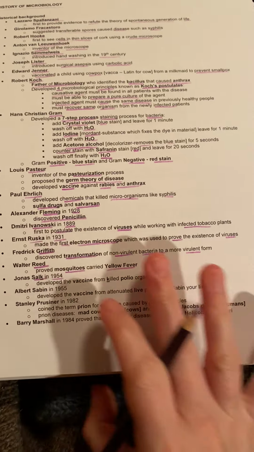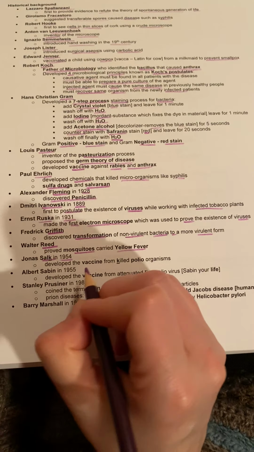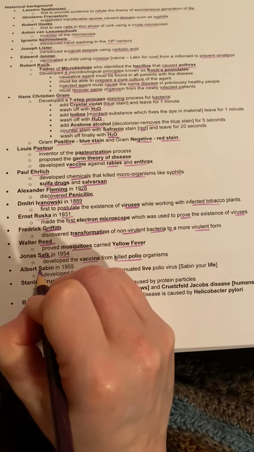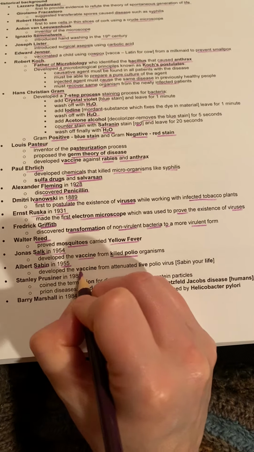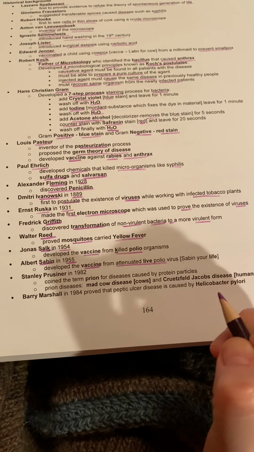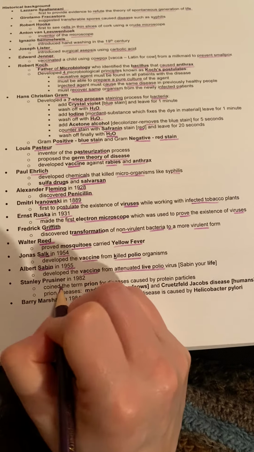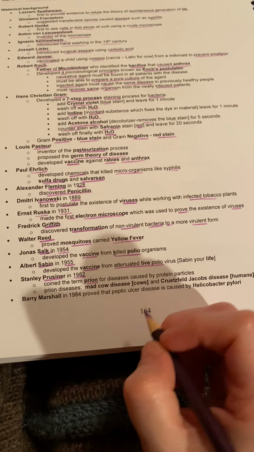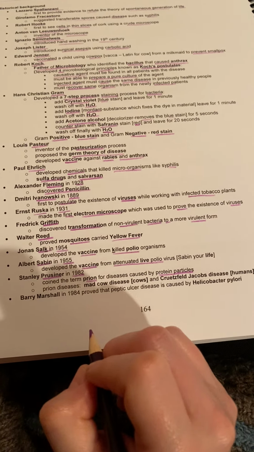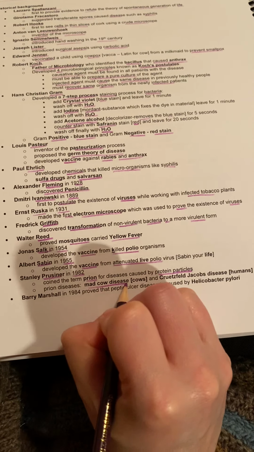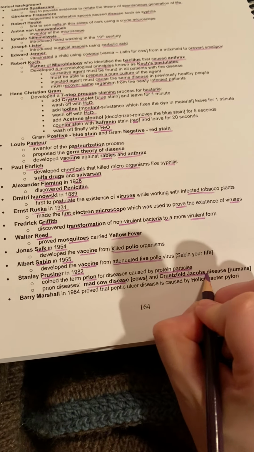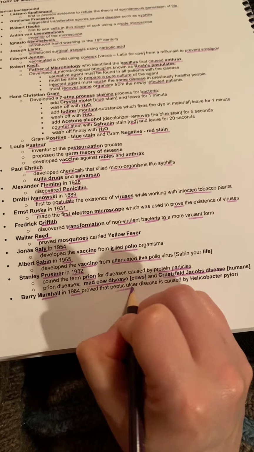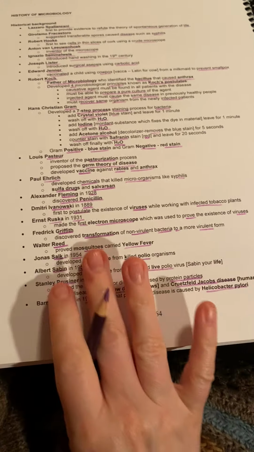Salk in 1954 developed the vaccine from killed polio organisms. Sabin in 1955 developed the vaccine from attenuated live polio. Sabin your life, that's funny. Prusiner in 1982 coined the term prion for diseases caused by protein particles. Prion diseases like mad cow disease and Creutzfeldt-Jakob disease. Marshall in 1984 proved that peptic ulcer is caused by Helicobacter pylori. Page turn.